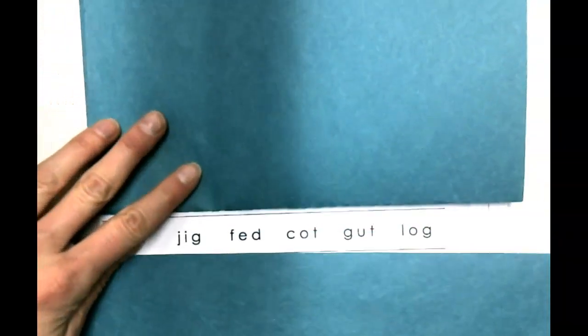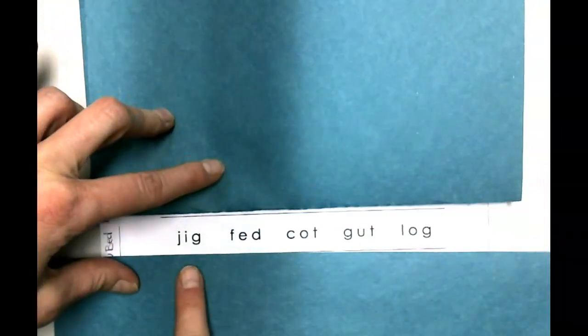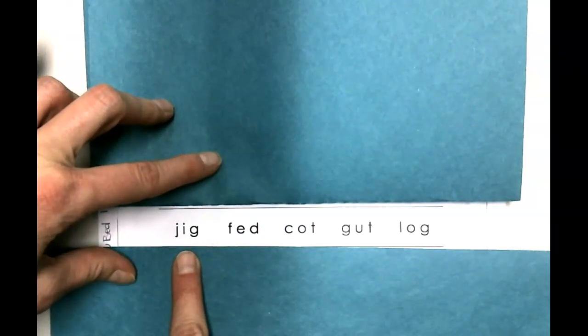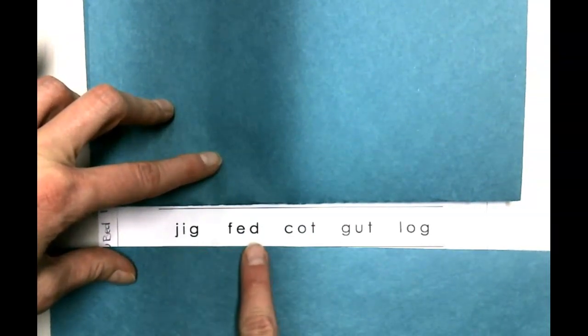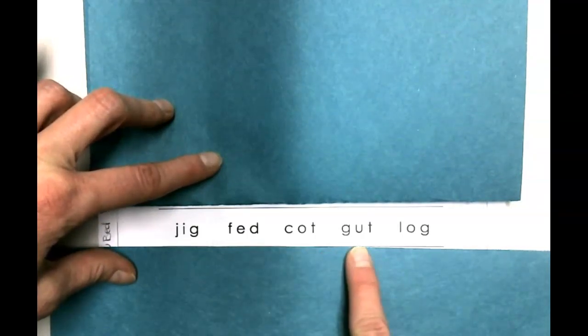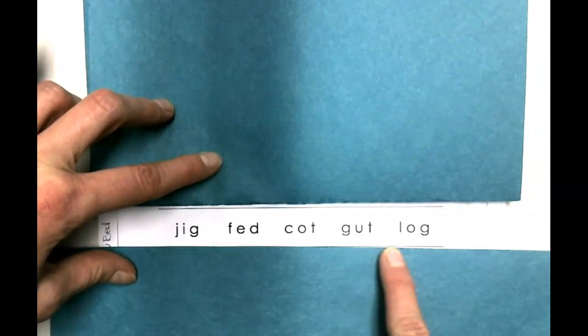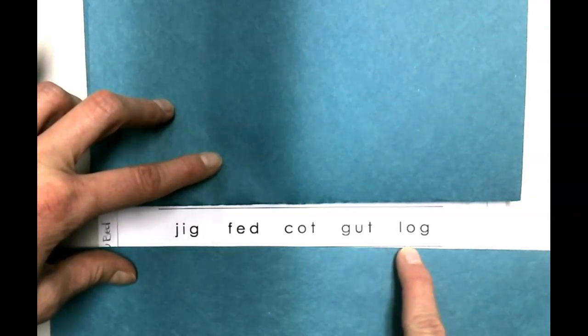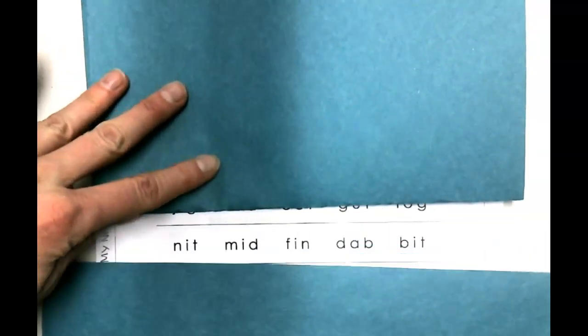All right, the next row. Ready? Say the first word. Jig. Say the next word. Fed. Say the next word. Caught. Say the word. Gut. Say the word. Log. And our last row.